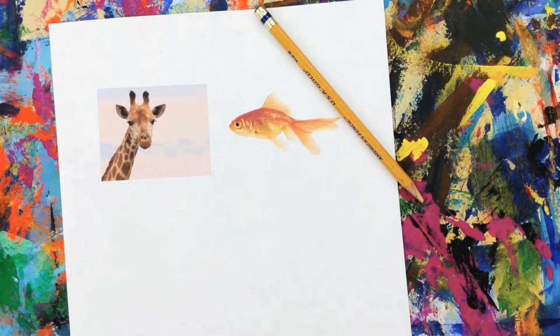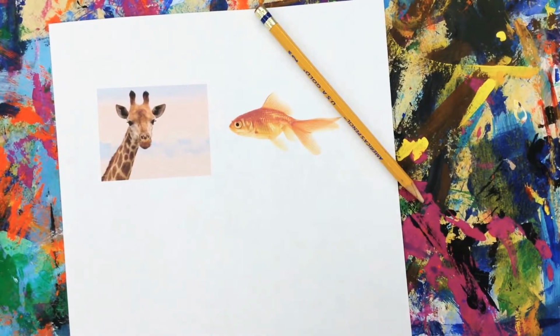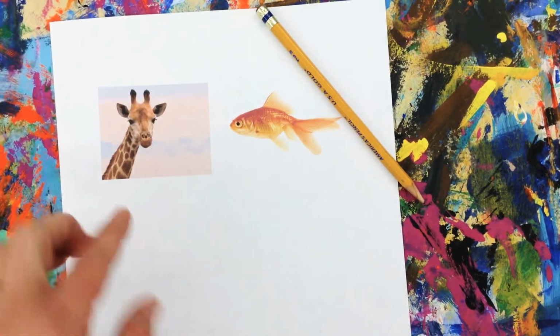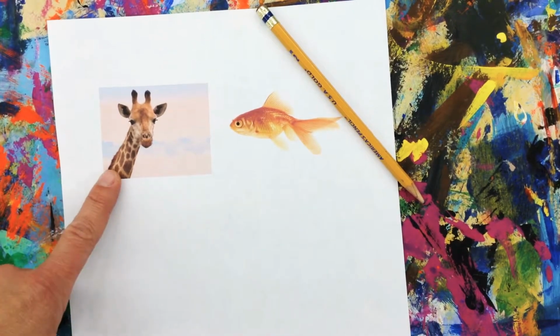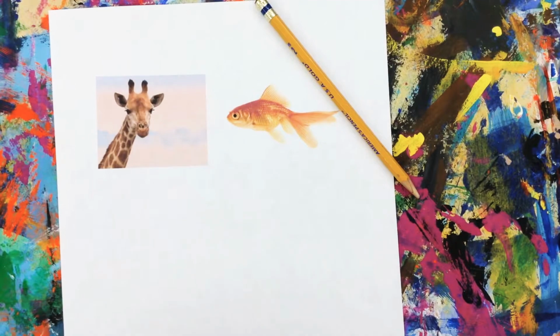Hey everyone, today I'm going to show you how to take an image and break it up into shapes. When you break an image into shapes, it makes it much easier to draw, just like a complex math problem. If you take it step by step, it's easier to solve. So if you think about this as a step-by-step process, this is a really great way to improve your accuracy when you're trying to draw realistically.